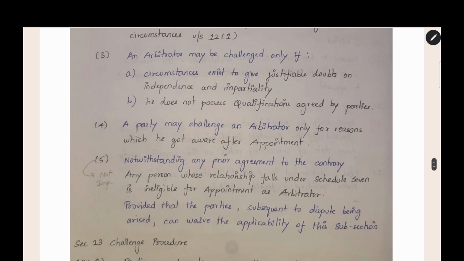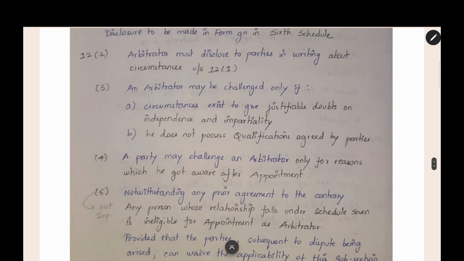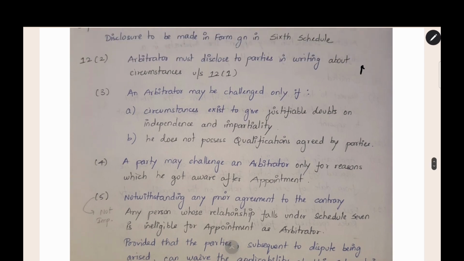A party may challenge an arbitrator only for reasons which he became aware of after appointment. In the appointment of an arbitrator, the parties are going to appoint mutually. Both of them will discuss and appoint. The arbitral institution will also appoint, but in many cases the parties mutually appoint the arbitrator. If you are agreeing to the appointment, and at the time of appointment you know that there is a relation between the arbitrator and a party.